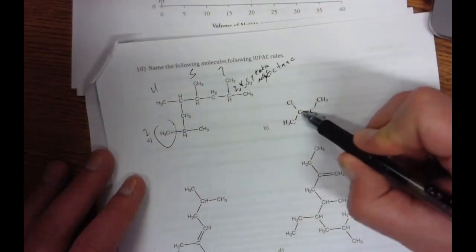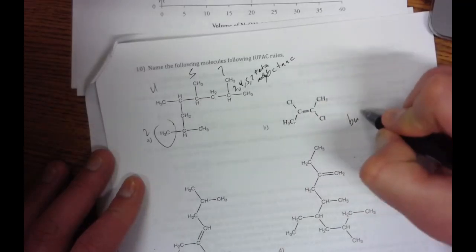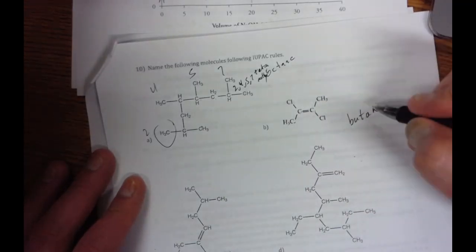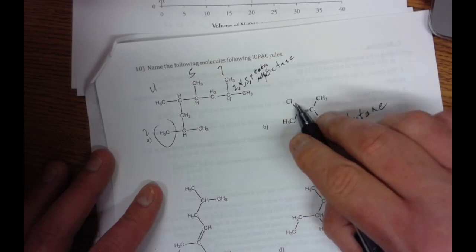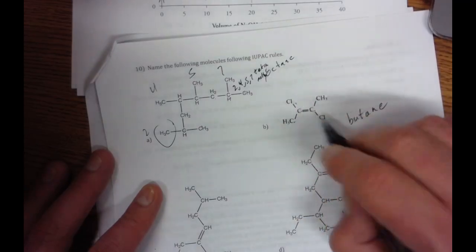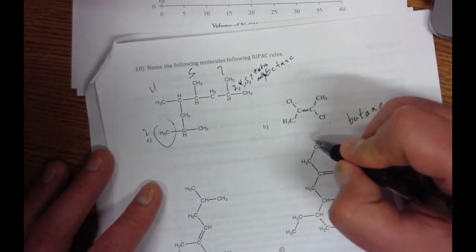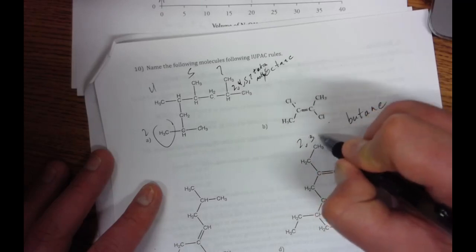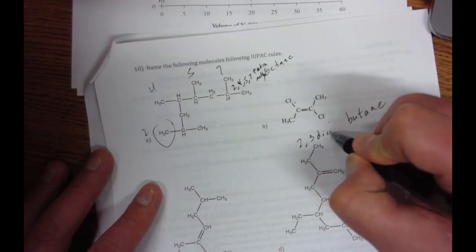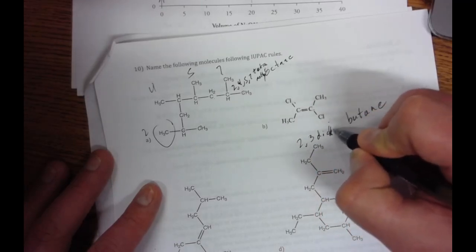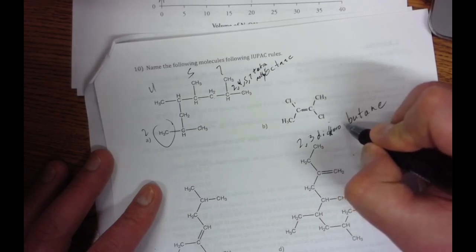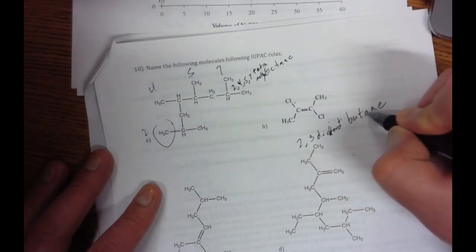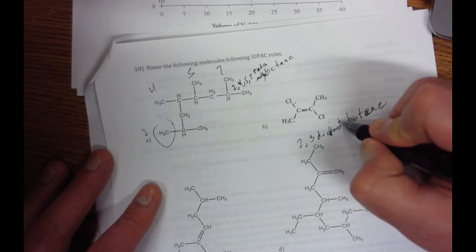Here we have 1, 2, 3, 4, so that's butane. Here's the deal with this: since these are opposite of each other on the double bond, this is going to be trans. So 2, 3, dichloro. That's not butane, it's butene because of that.